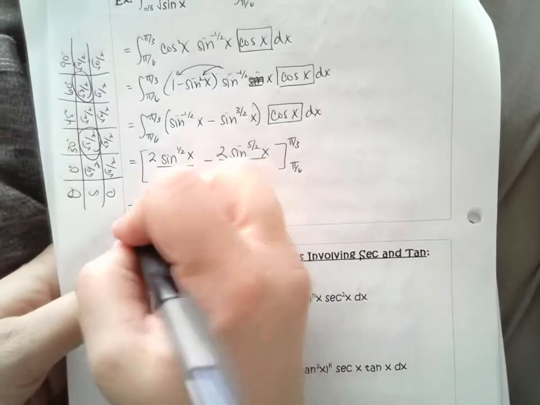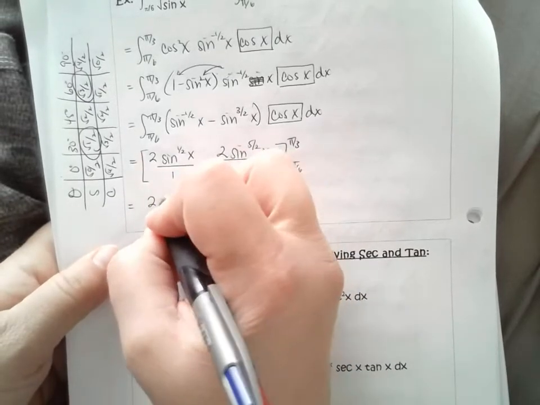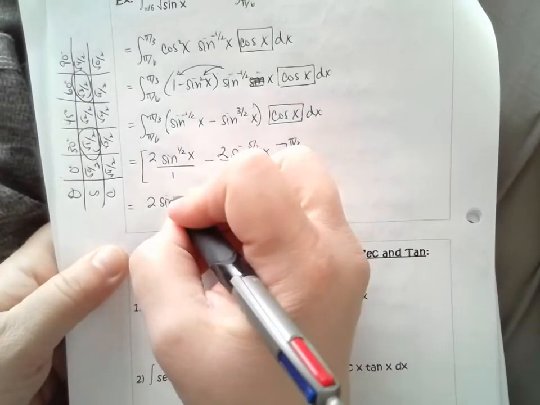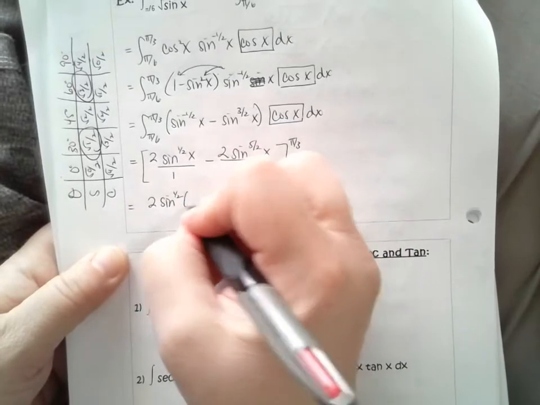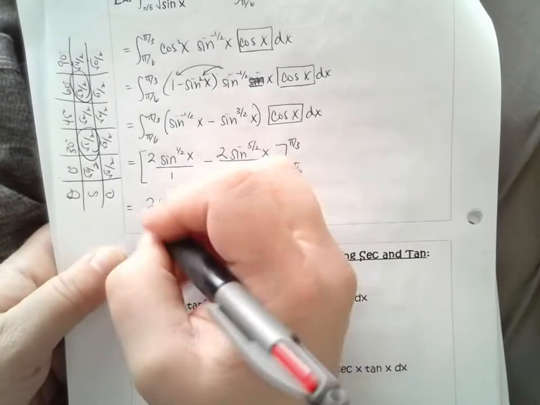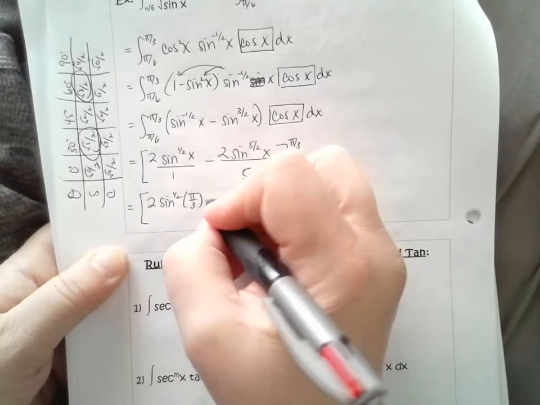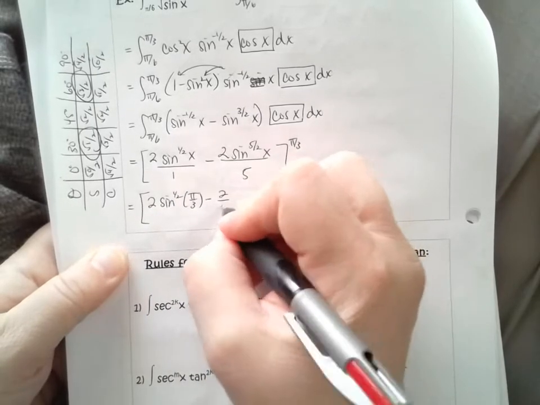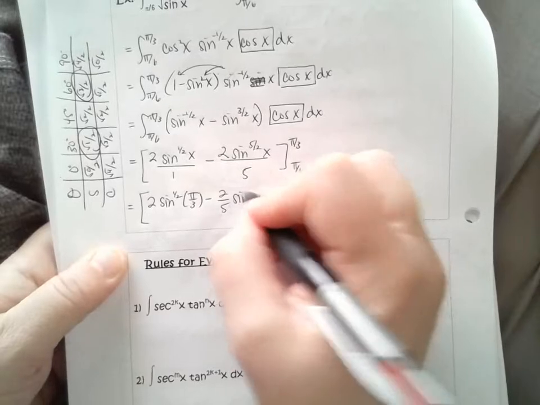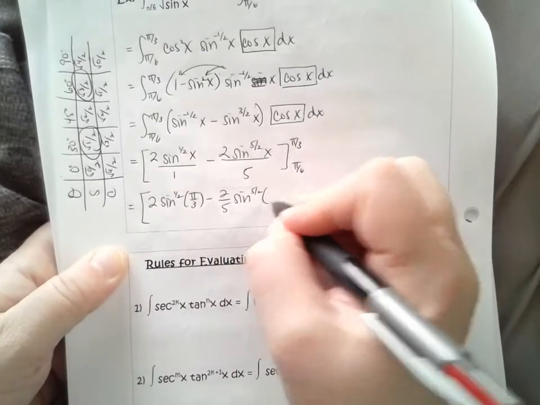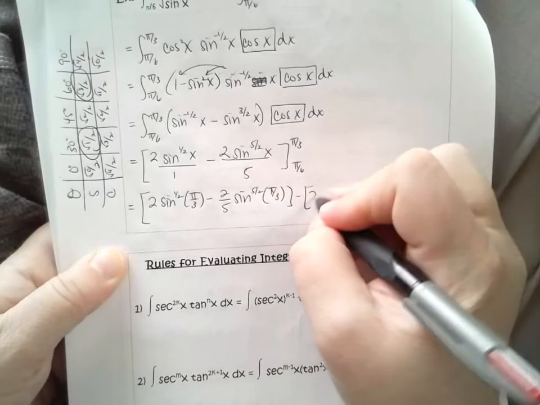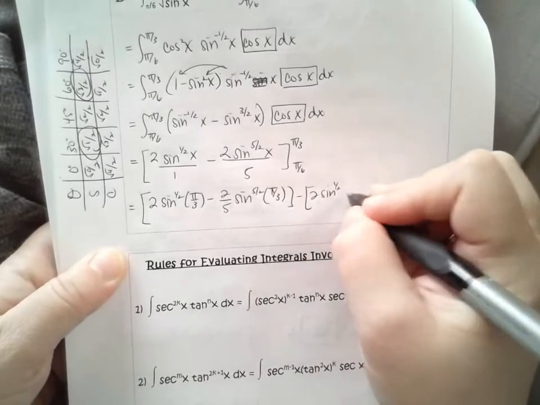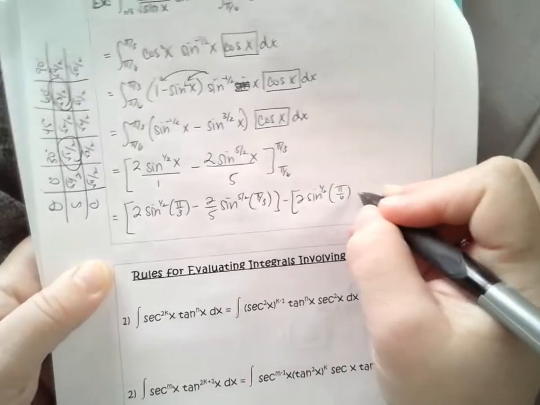Okay, here we go. 2 times the square root of sine of pi over 3, minus 2/5, I'm going to bring that out front, sine to the 5/2 of pi over 3. And I'm going to do the same thing here, except with pi over 6.